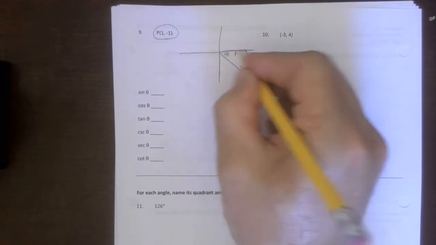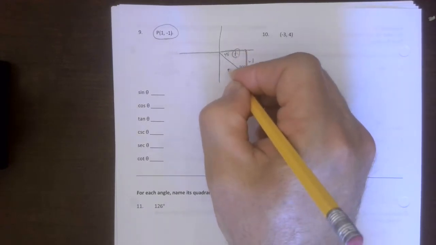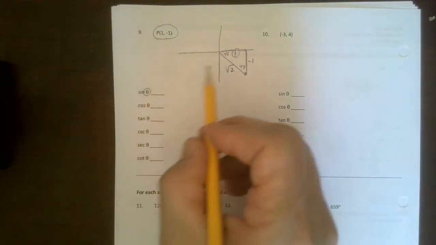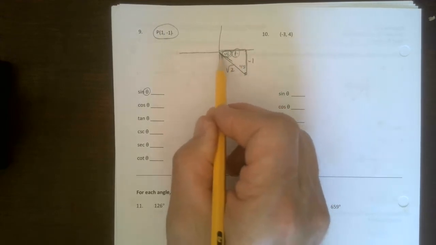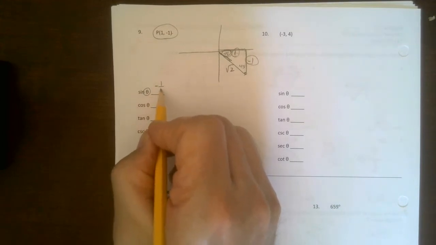And again, if this is x and this is x, this must be x square root of 2. So I got to multiply that by the square root of 2. So that just gives me square root of 2. So sine of my reference angle, which in this case is right here because it's sandwiched between the x-axis and my spinner, would be opposite over hypotenuse. That's negative 1 over the square root of 2.